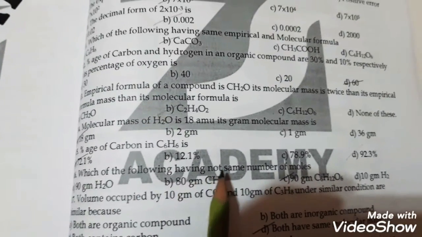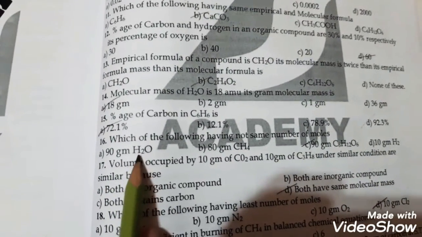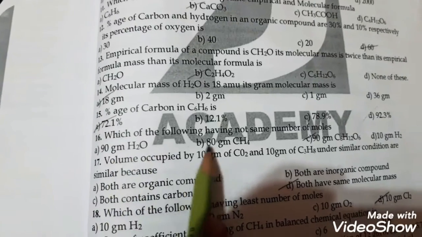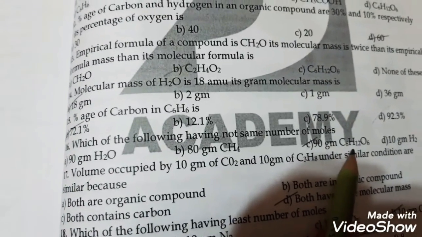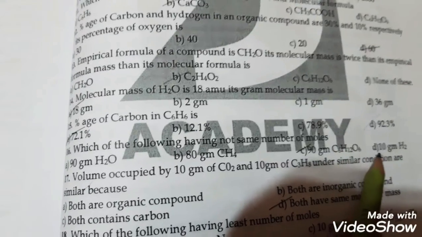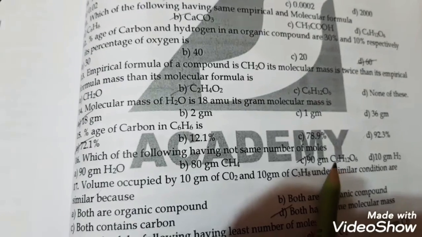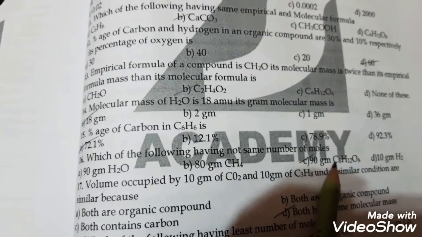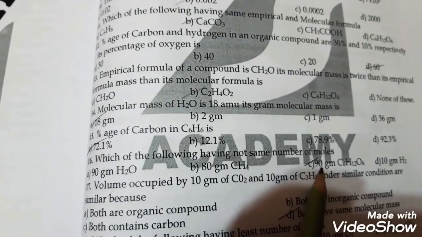Which of the following does not have the same number of moles? 90 gram of H2O, it can be formed by 5 H2O. 18 gram of CH4, it can also be formed. 90 gram of C6H12O6, 10 gram H2O, it can also be formed. It cannot be formed because its own molecular mass is 112, so it cannot go up to 90.